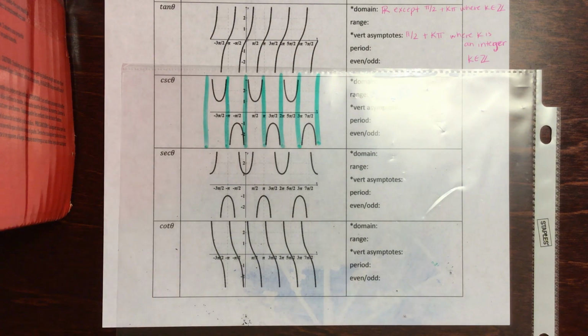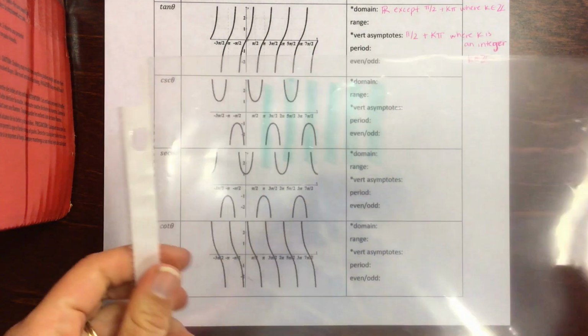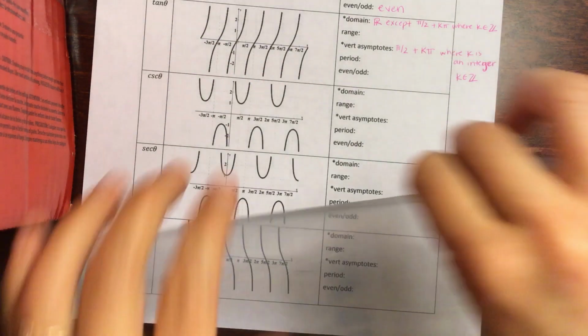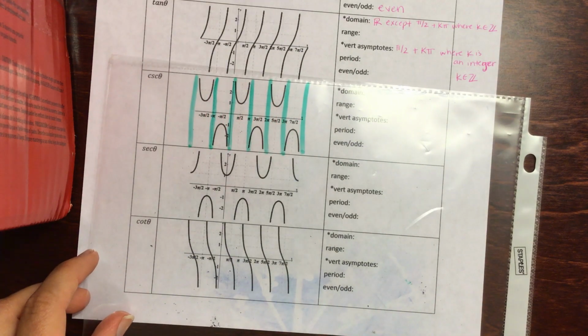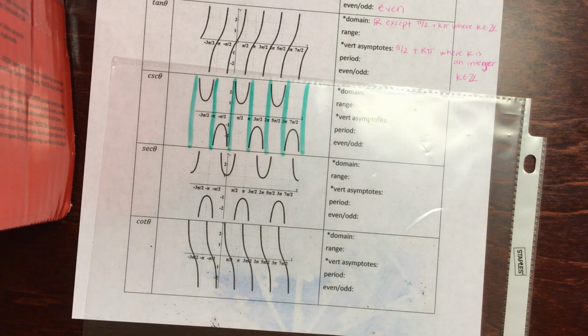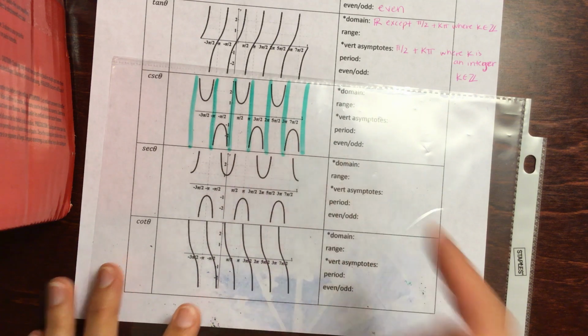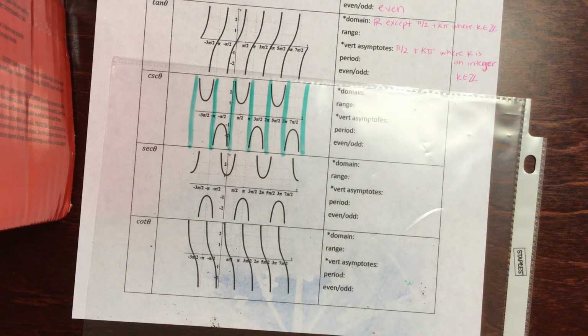Okay, so notice I could use the same picture that I did before, where I drew in my asymptotes for tangent, as these. They're the same distance apart, so that's nice. I'm going from 0 to pi to 2 pi to 3 pi to 4 pi. That's really nice. I'm only on the whole number pi's. So how do I write that?